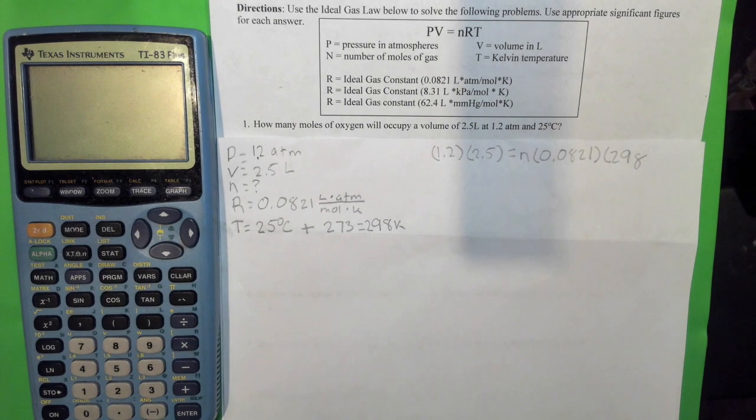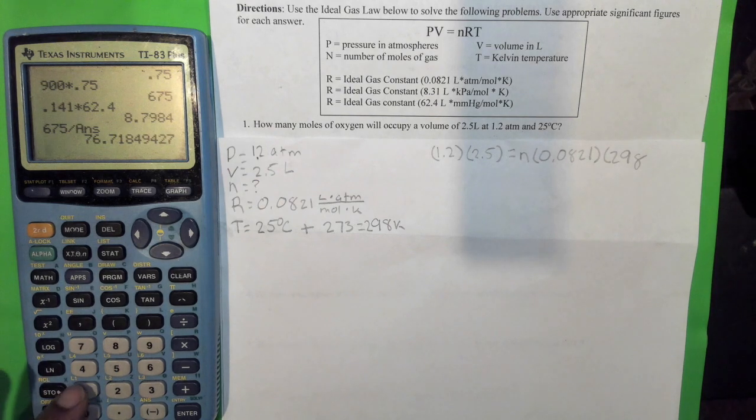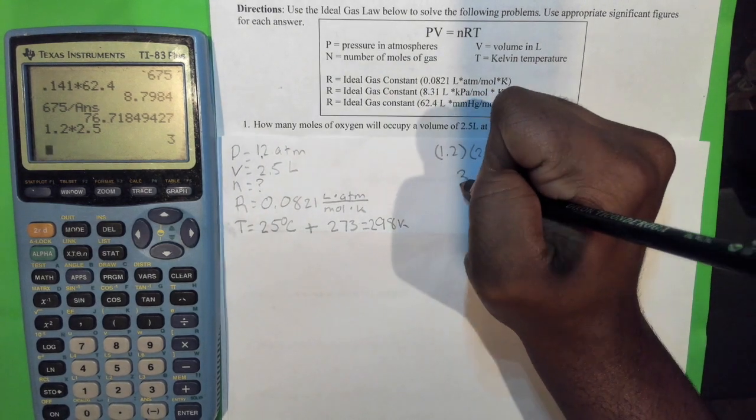Okay, so now we're going to solve for each side, and then we'll get N by itself. So the left side, 1.2 times 2.5 equals 3.